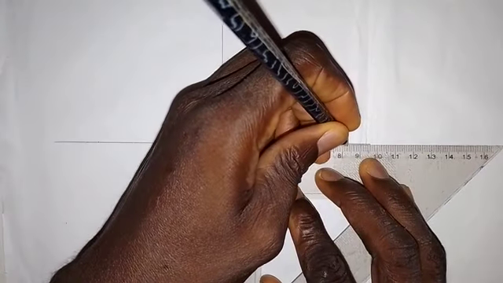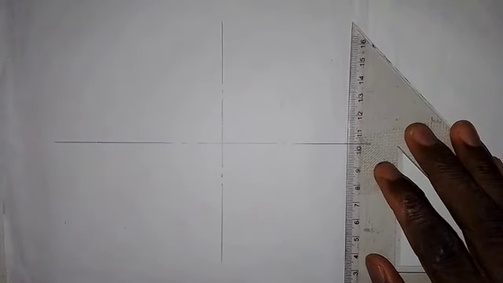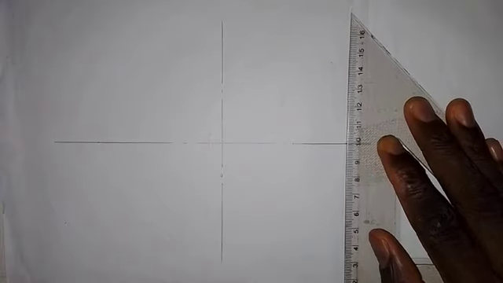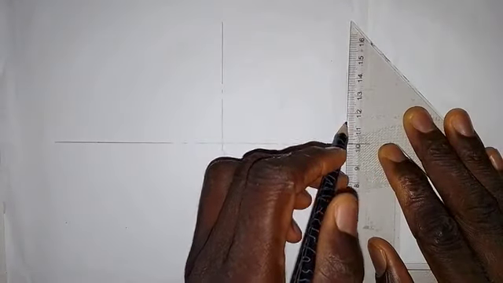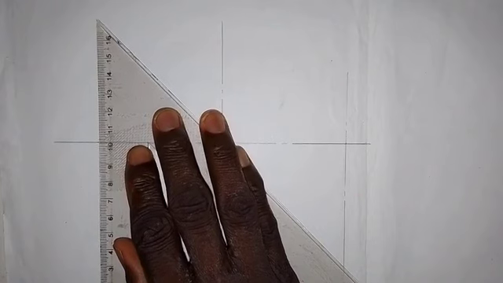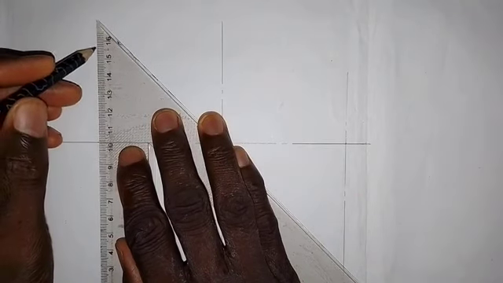So this is 72 millimeters. I'm going to draw a vertical line at this point, a vertical center line at this point. Also, I will draw a vertical center line at this point here.